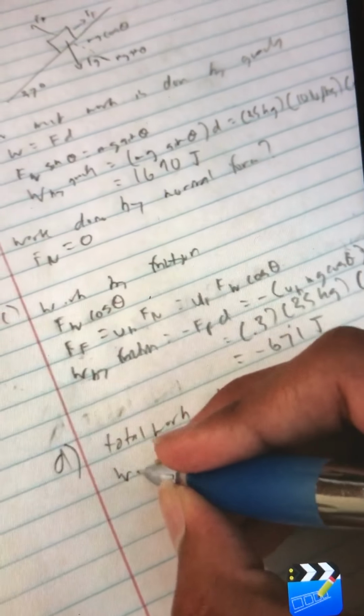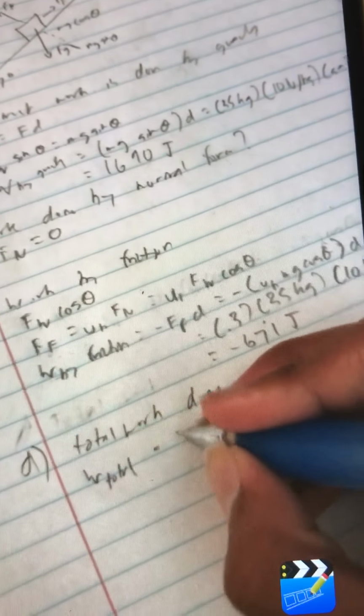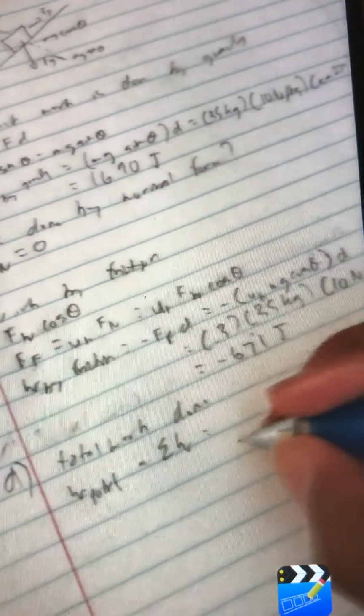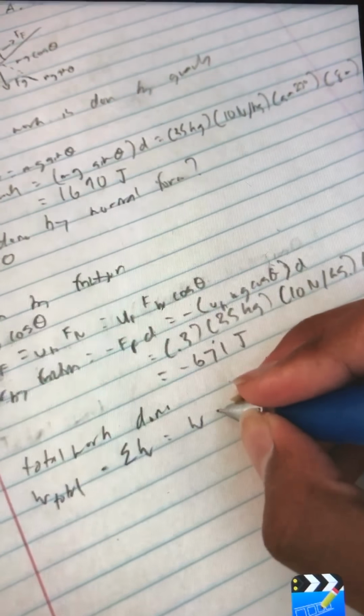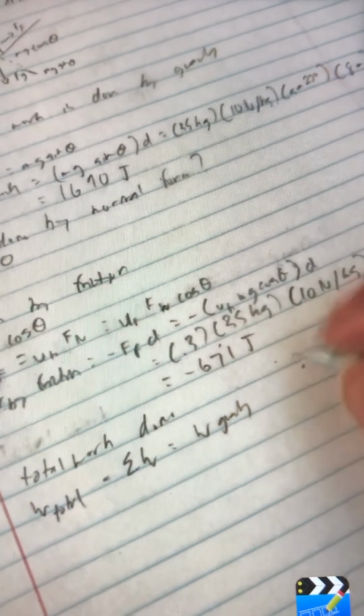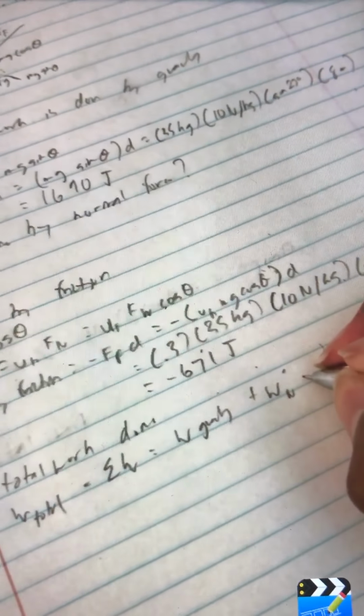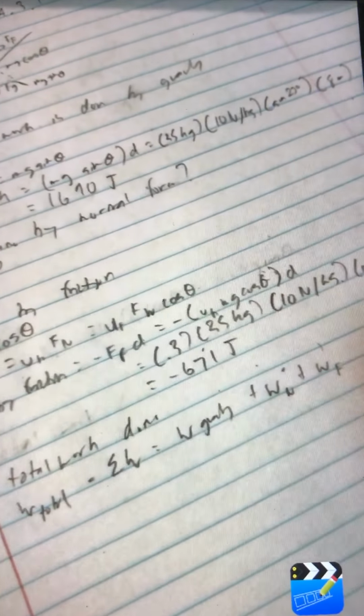Part D is the total work done. This part is relatively simple, as the total work is basically the sum of all work. So far we have the work done by gravity plus the work done by the normal force plus the work done by friction.